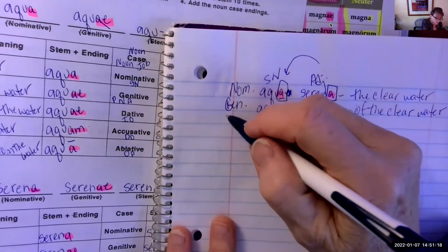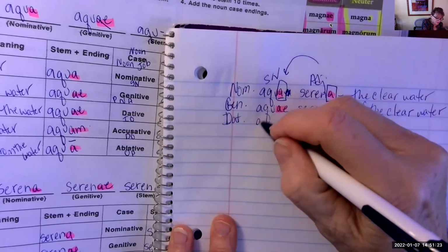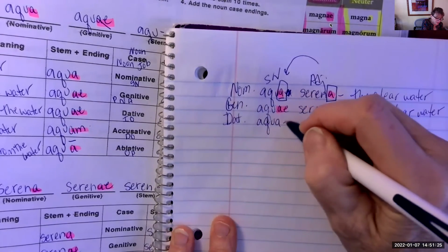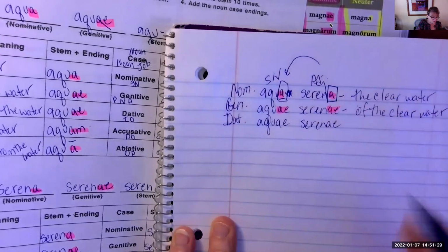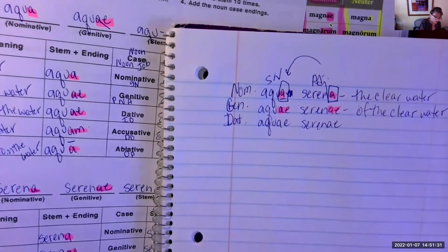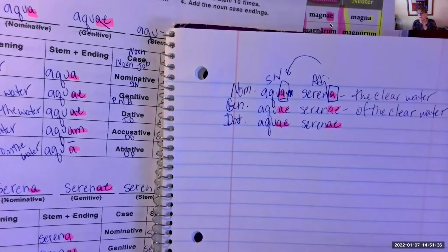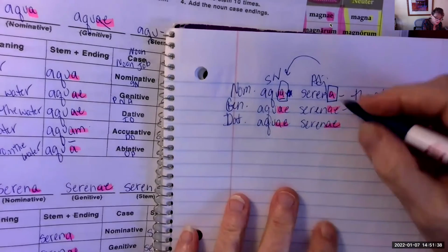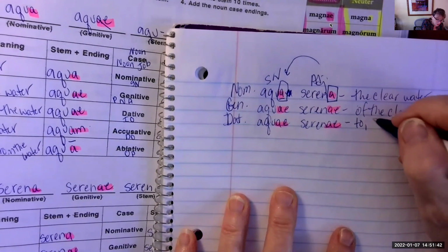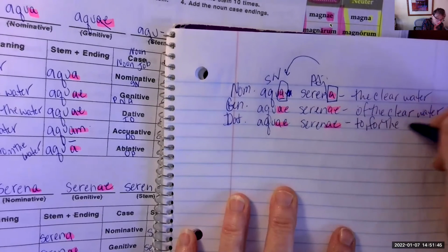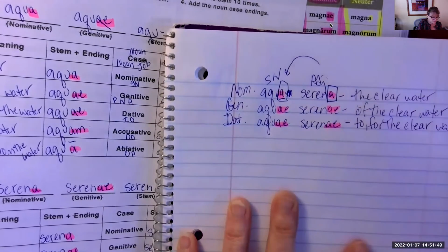Okay, this next one is the indirect object, what we call the dative. And that is translated actually the same way the genitive is, which can get tricky. And which is why I said, don't worry about it. You can figure it out by process of elimination. But it is translated differently. It's to the clear water or for the clear water. Okay.